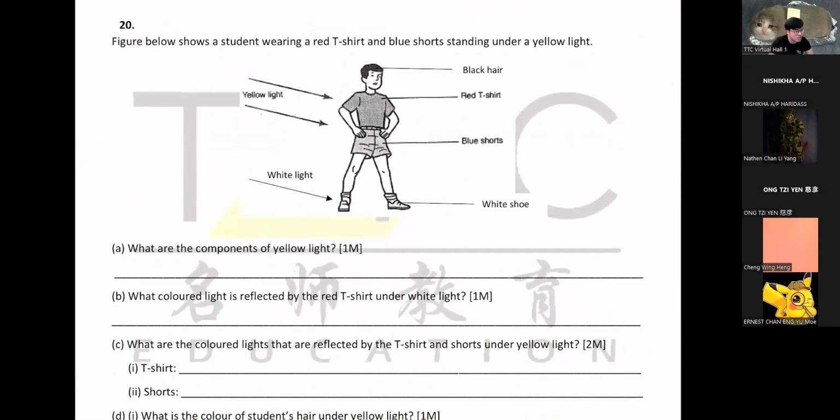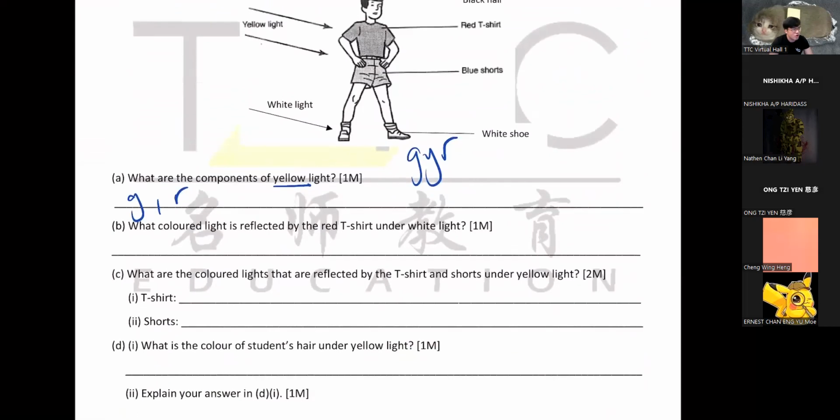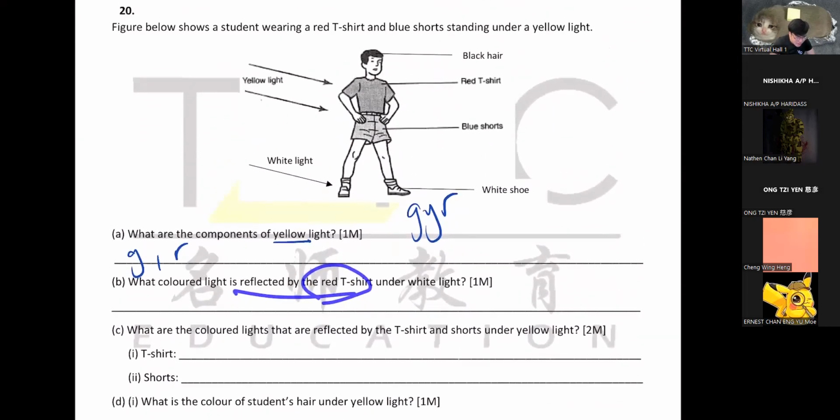So if I shine yellow light, what are the components of yellow? What is in yellow light? Green and red. So what color is reflected by the red t-shirt under white light? If you wear a red t-shirt under normal light, what color do you see? You see red. This is easy.